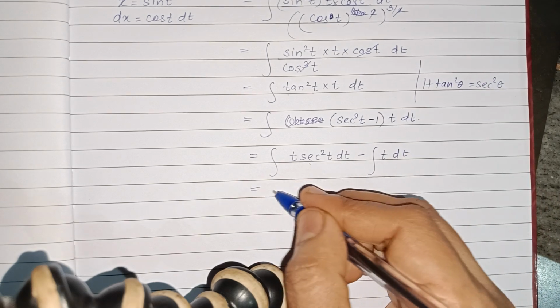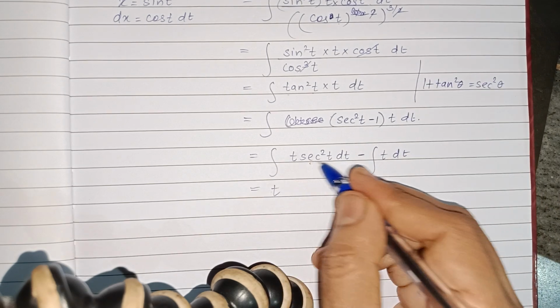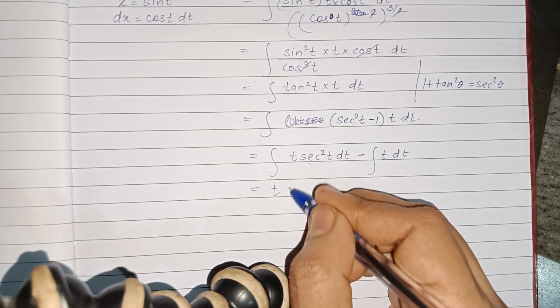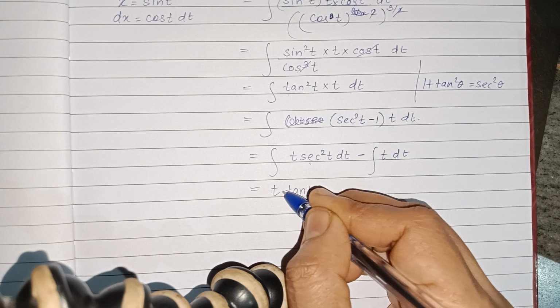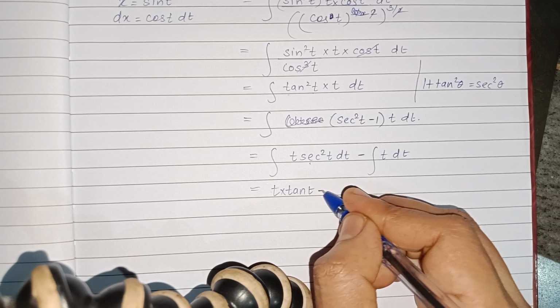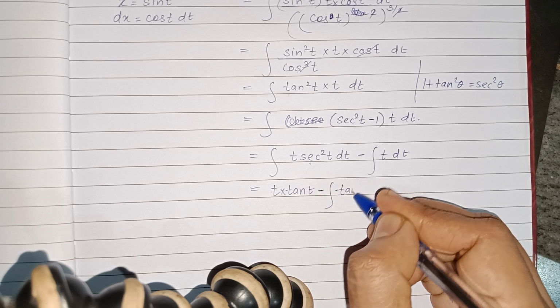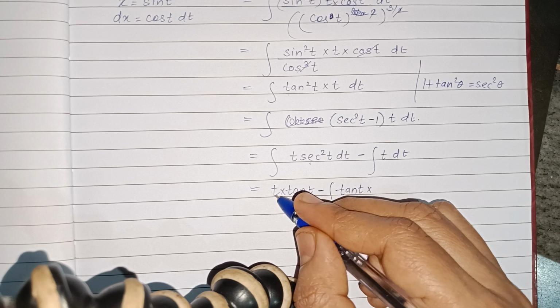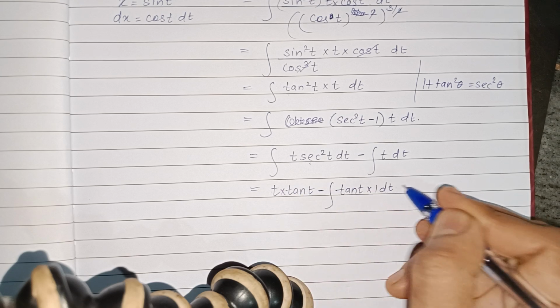So this you have to integrate by parts. The integral of sec square t dt is tan t, minus the integral of the derivative of t, which is 1, into tan t.